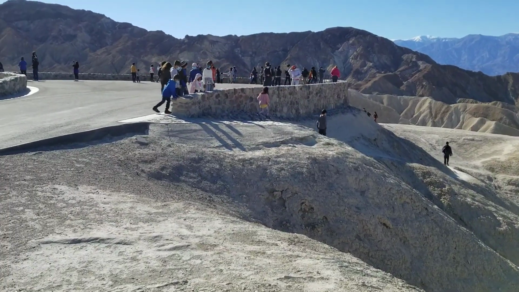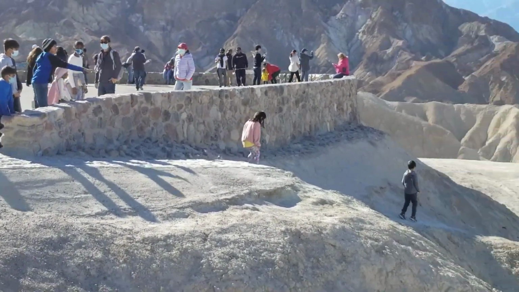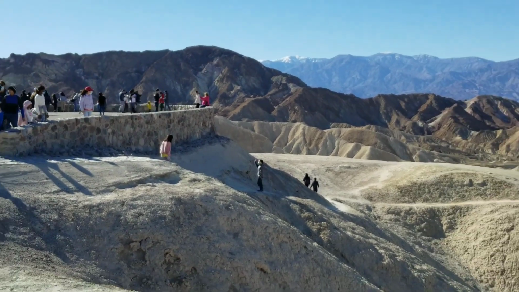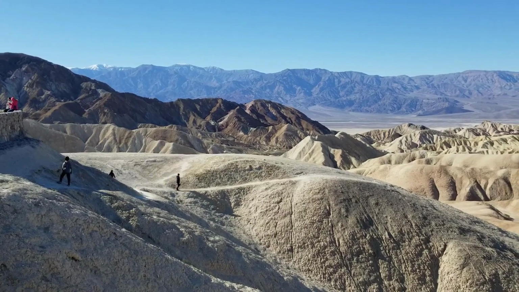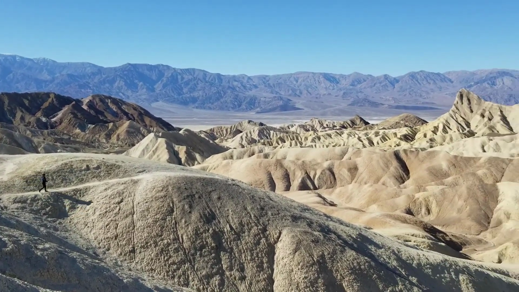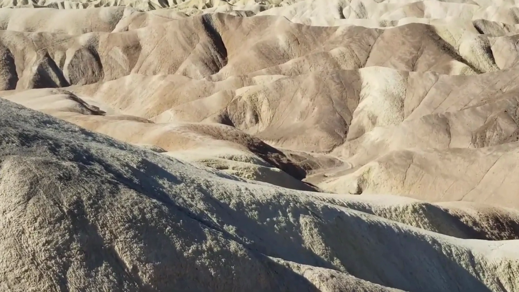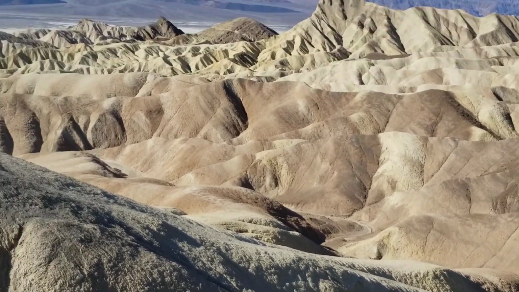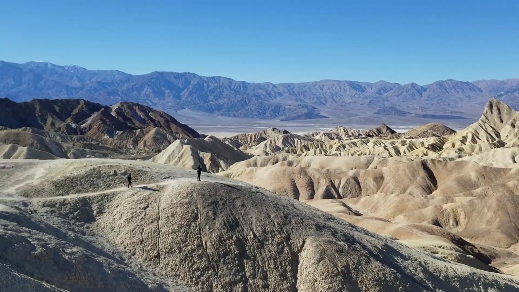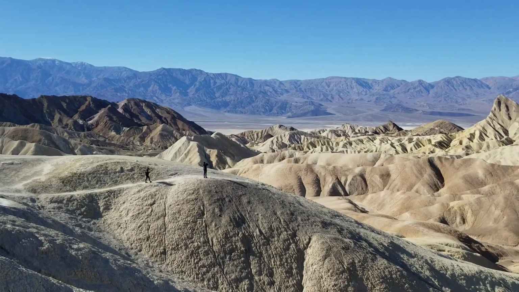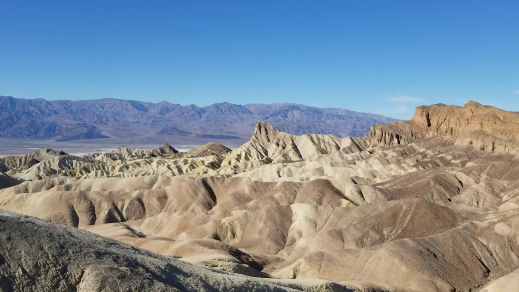Here's the trailhead. I believe it's this spot right here. And it leads down. And where you want to end up is actually down in the canyons, and then navigate your way through those canyons. One last look at Manly Beacon before we head down.